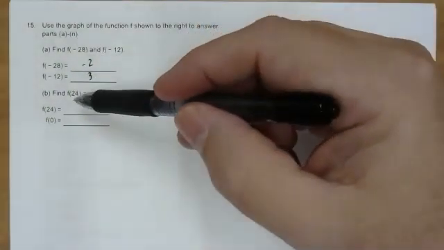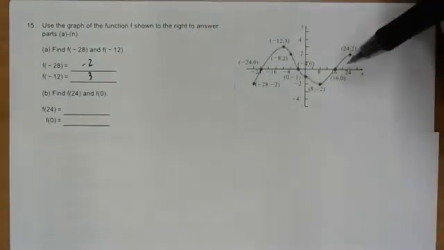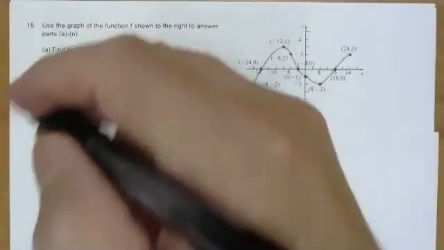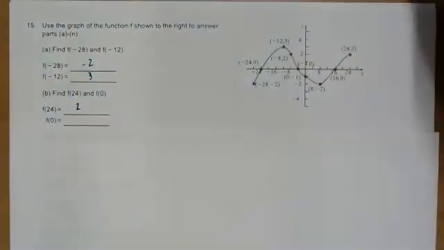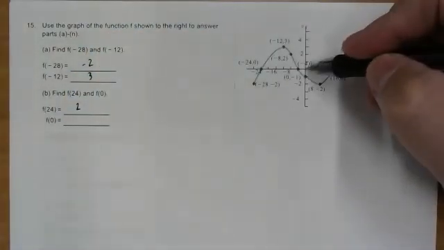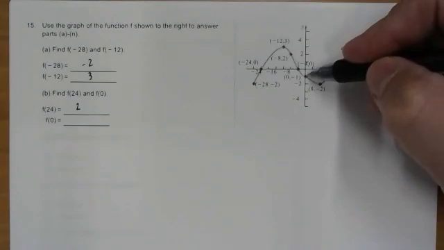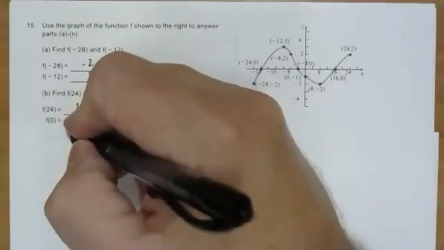So a couple more. When x is 24, what's the function? 24 is here, looks like the function's 2. When x is 0, looks like the value of the function is negative 1.